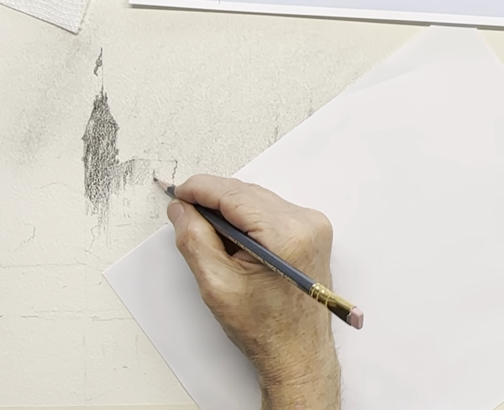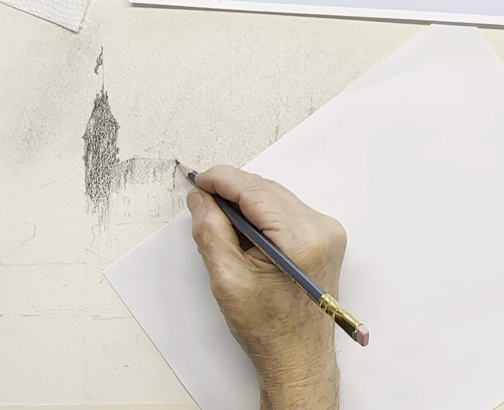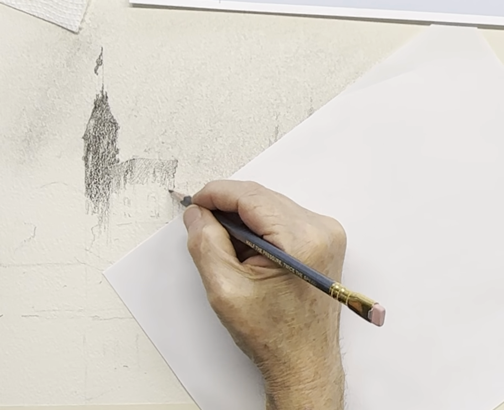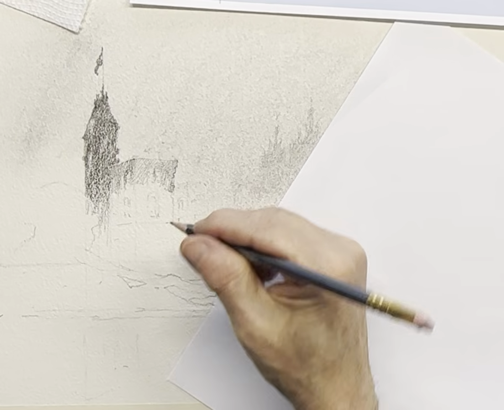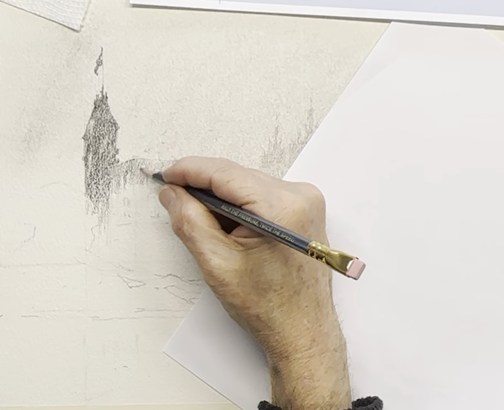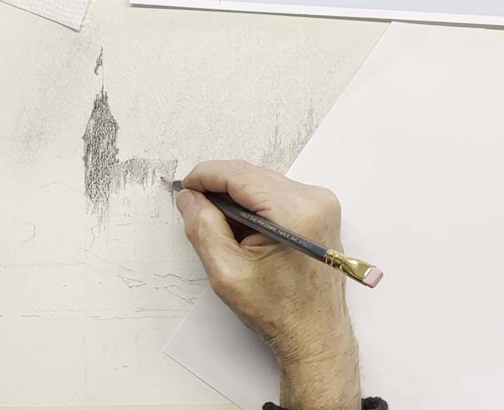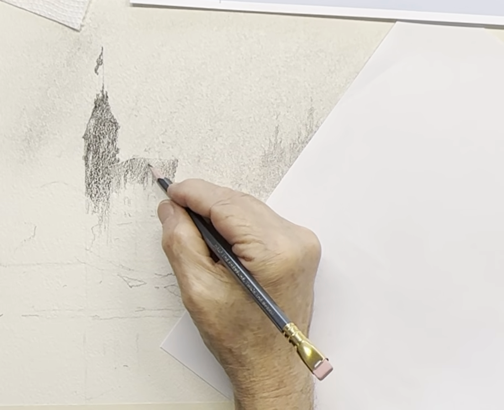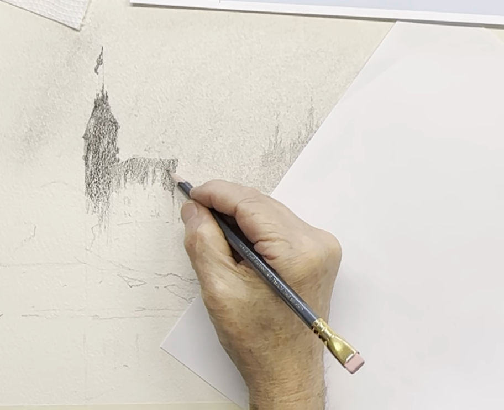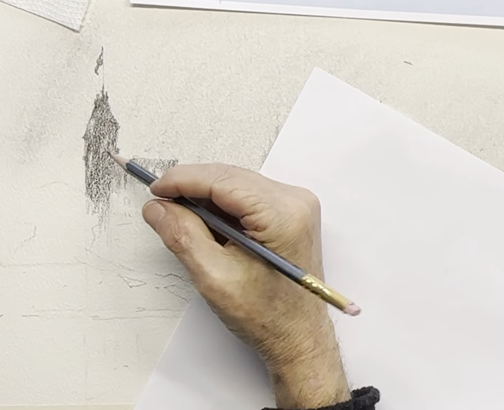So there are windows here and these larger structural bits. I'm trying to give a nod to them without giving them too much love. I just want to suggest that they're there. And in the back of my head, I'm just thinking about how dark I want the darkest parts of this drawing to be. This will be one of the darkest. And yeah, I think that's probably as dark as I want to go.